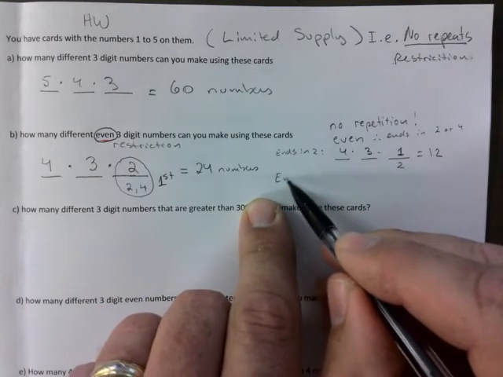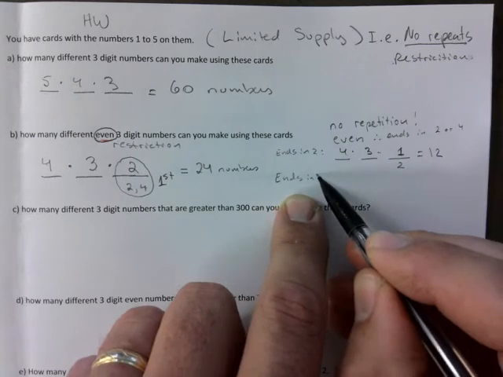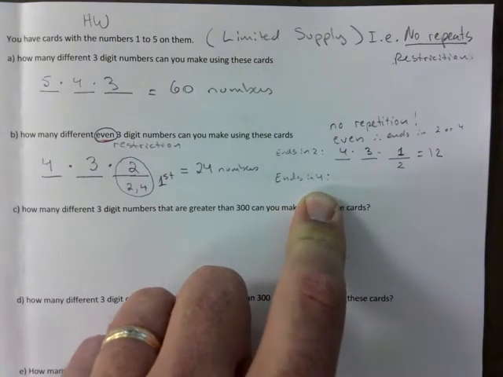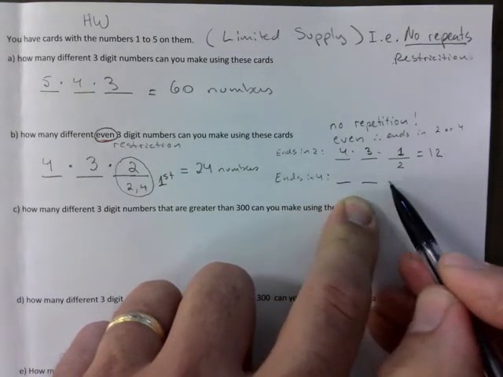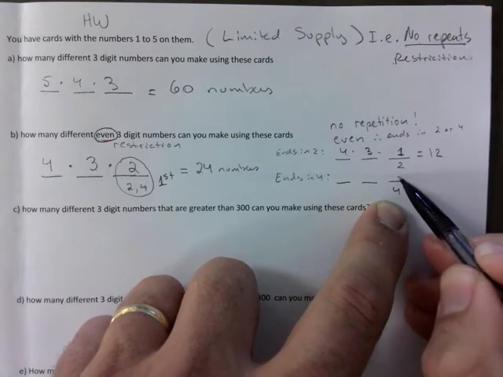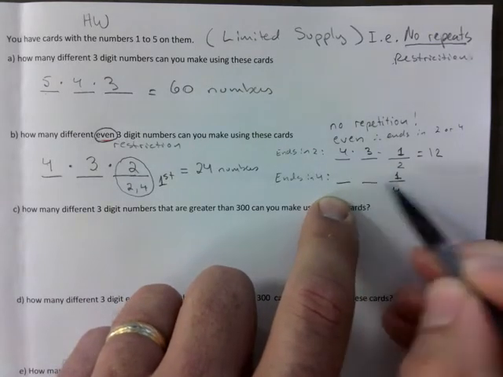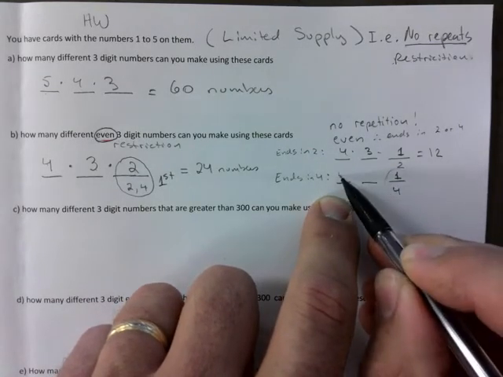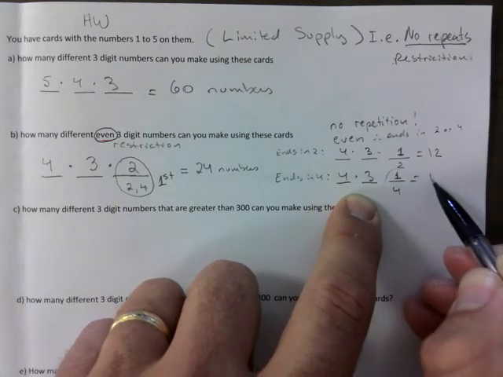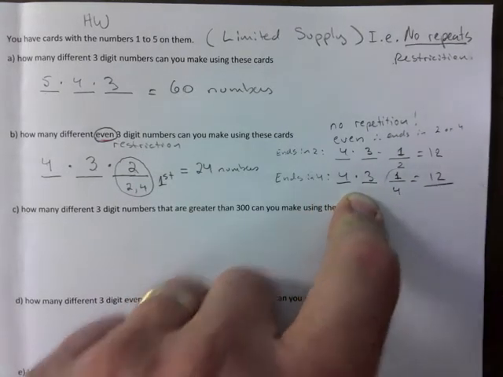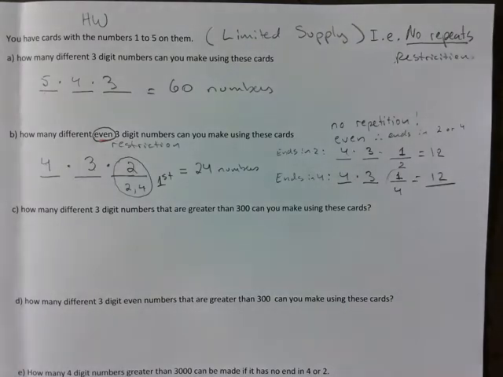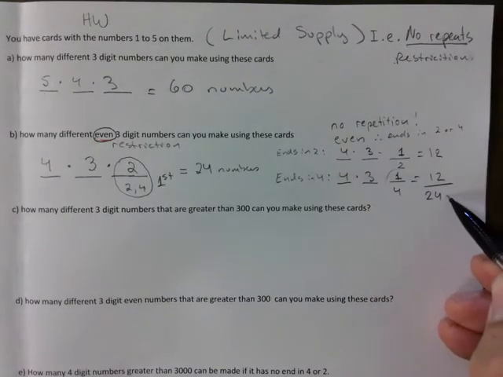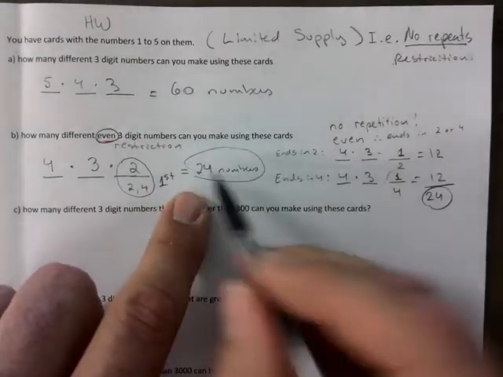If it ends in a 4, which is my other option, you repeat this. So if it ends with a 4, then it's 1, and you've taken 1 card out, so it's 4 times 3, that's 12. If you add the cases, you get how much? 24. Okay, so it matches.